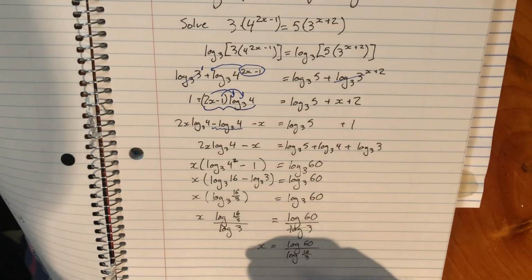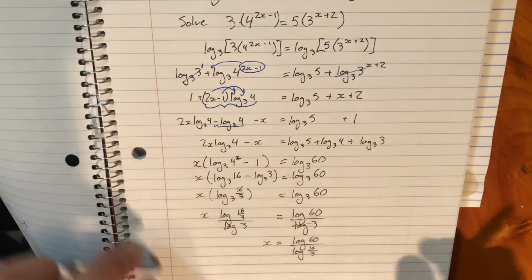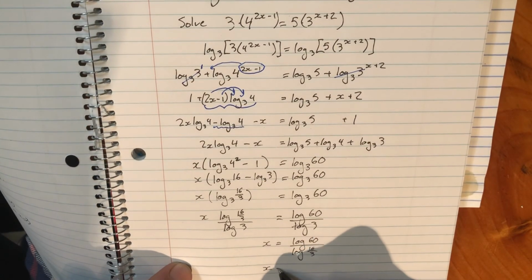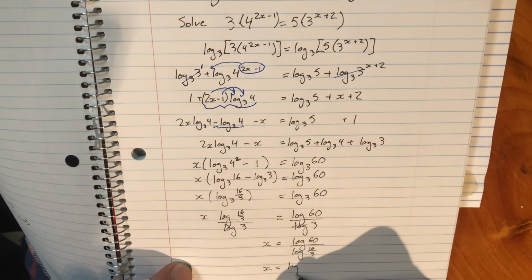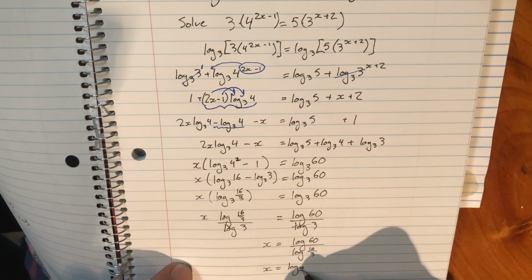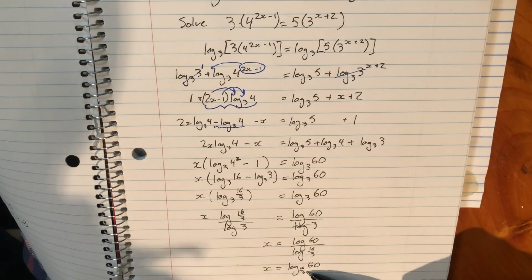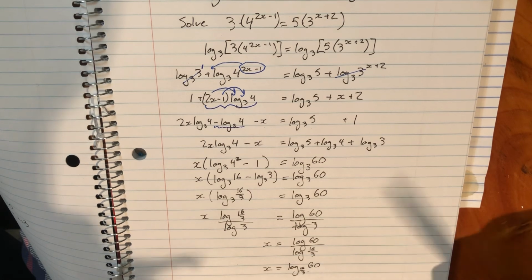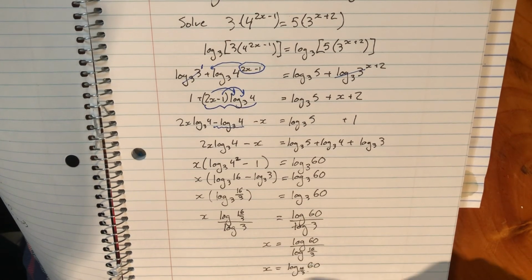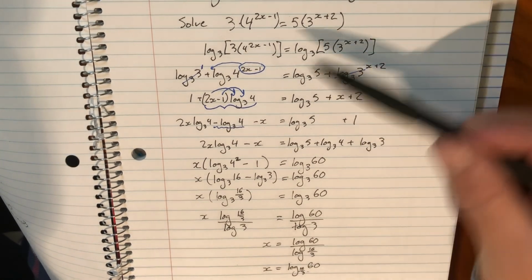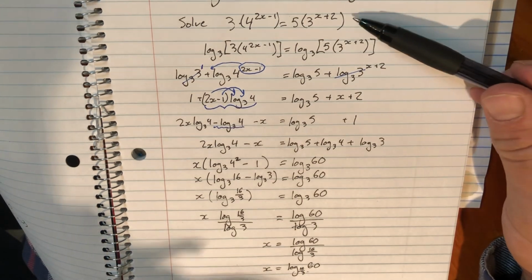And I could write that as one single logarithm if I so choose. I could write it as x equals logarithm base 16 over 3 of 60. Now that is a rather ugly base to have to choose there, 16 over 3. But this is an exact value answer to this exponential problem.